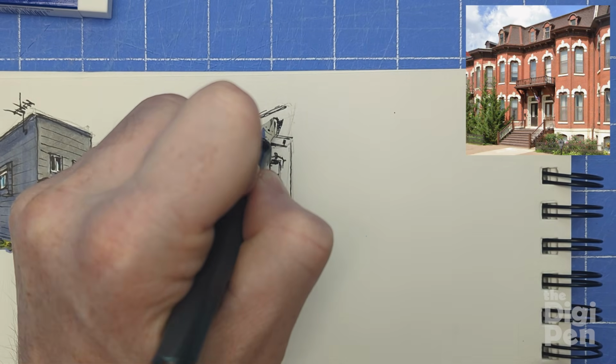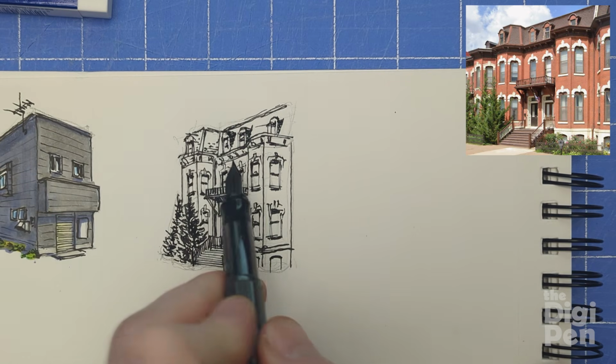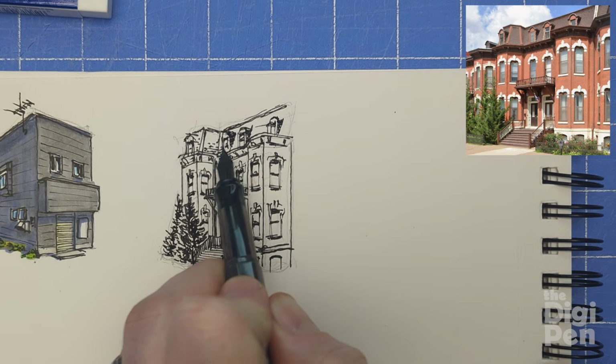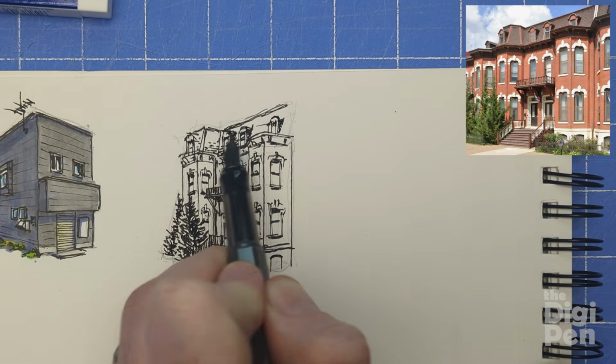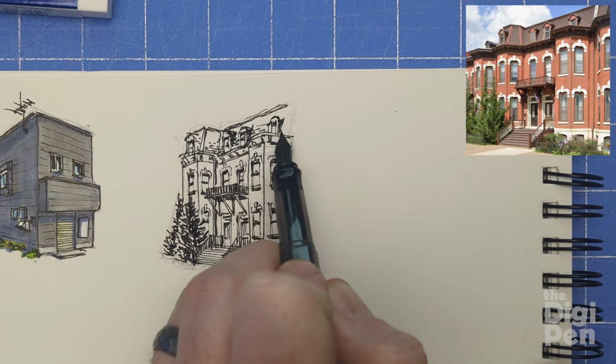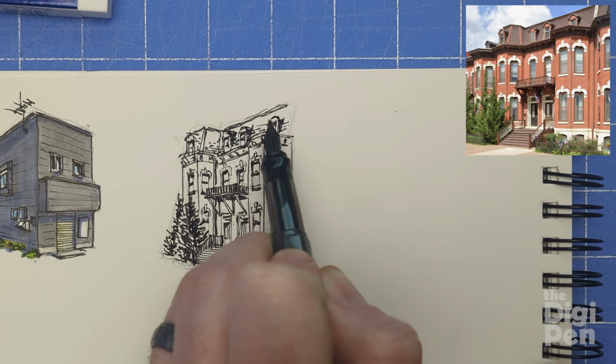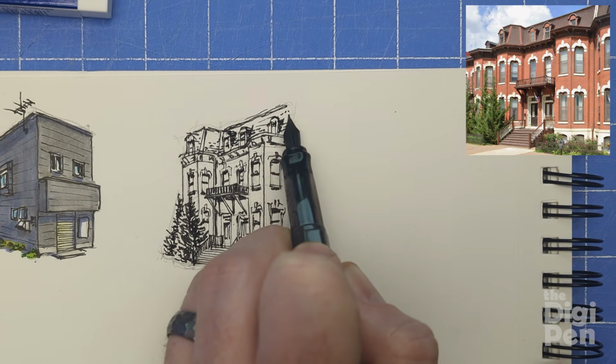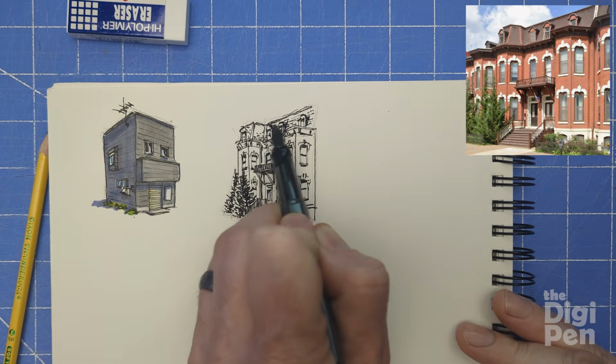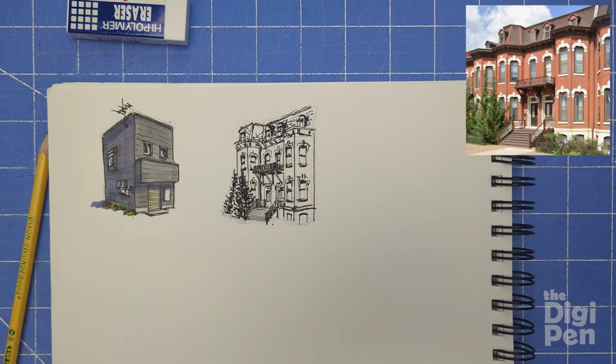As I mentioned earlier, when it comes to sketching, sometimes the suggestion of detail will have a lot more impact on your scene than trying to capture every single line. As I wrap up my line work, the next thing left to do is to add color to my scene.